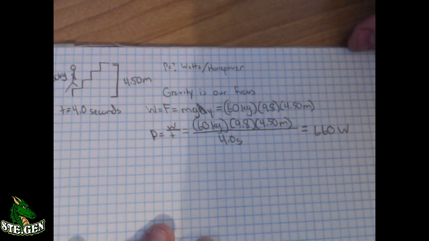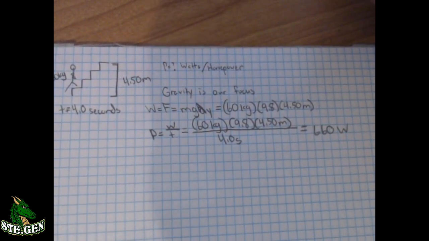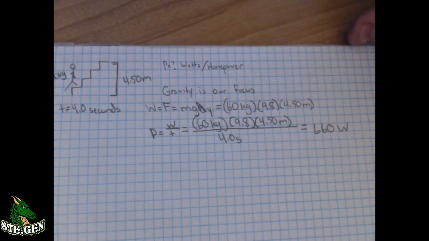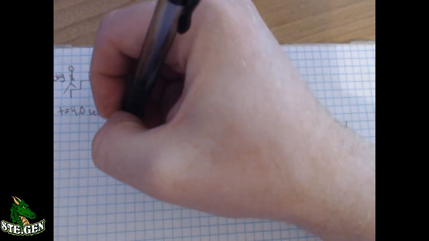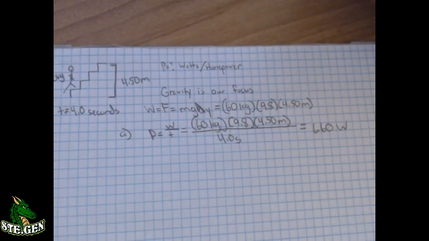Okay, so that gives us an idea of power, but we don't really have a good reference for that. We also don't really have a super good reference to horsepower unless you are good with cars, but let's convert it into horsepower anyway. Maybe that'll make it a little bit more understandable. So this is kind of part A. I didn't actually separate them into part A, B, and C, but this is kind of part A.